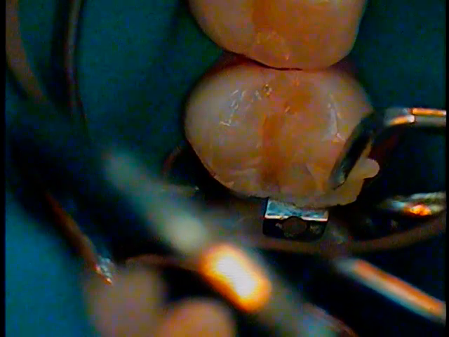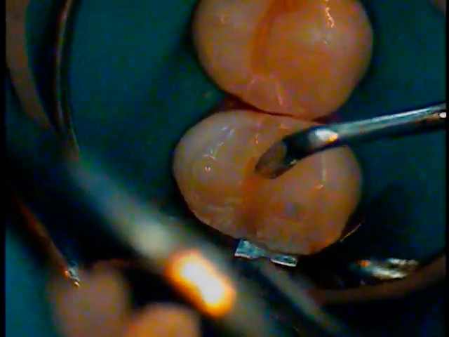Okay, overbuild it a little bit. Come over the margins a hair. Wipe. Okay, so that's in there now. I'm going to cure that. That's my buccal wall, buccal incline, and central groove. And I'm going to come across and do the lingual, and then we're done.